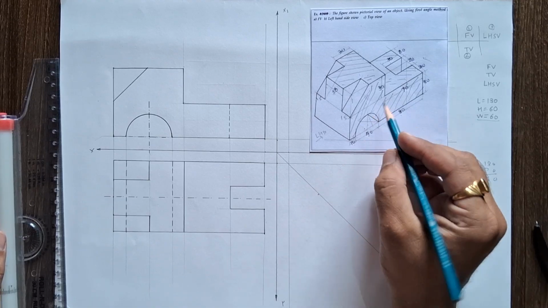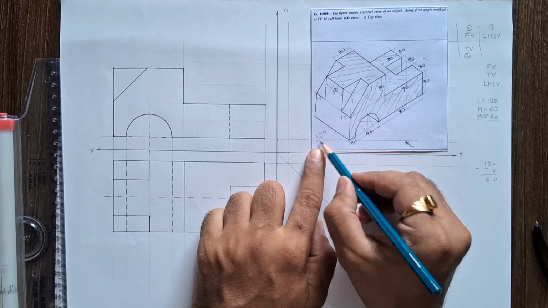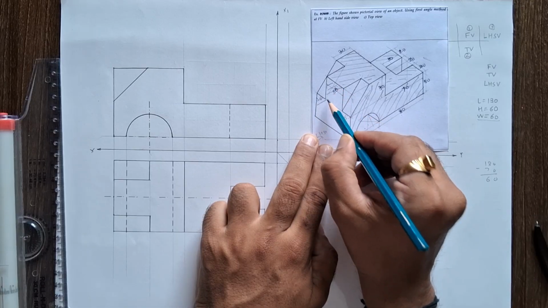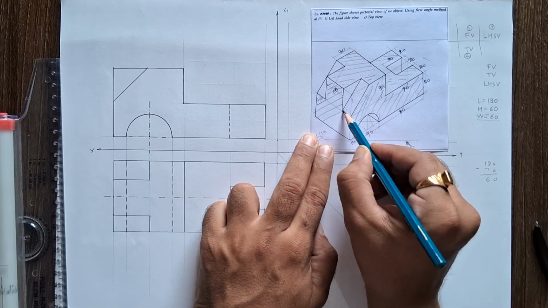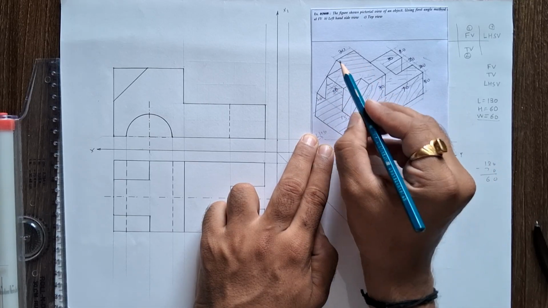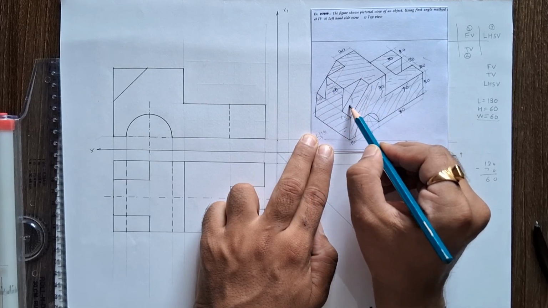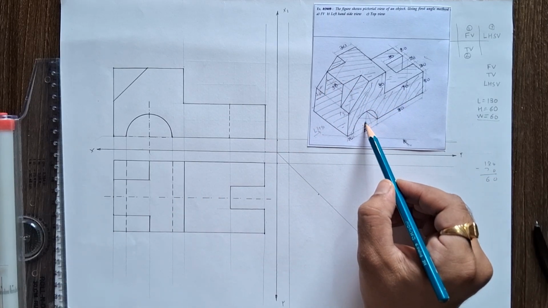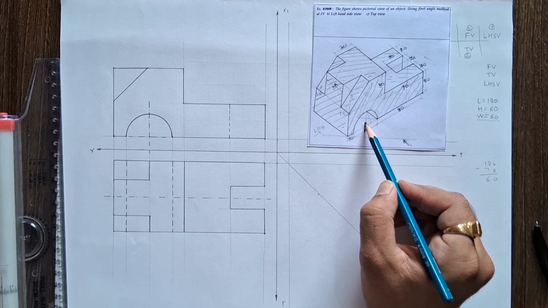Now for side view, the observer is looking at this object from the left hand side, and this surface is visible from the left hand side, as well as this slant surface. Now this half circular part is not visible, so with the help of hidden line we can show this part.